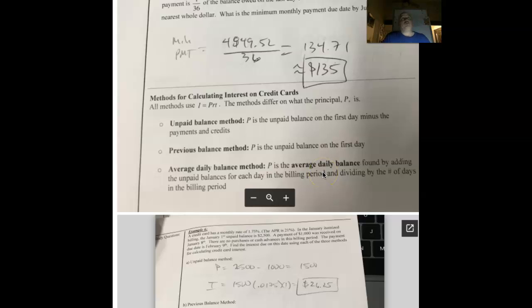So for example, make a basic example. Let's say a month is 30 days and for 15 days someone owes $400, and for the other 15 days, let's say they made a purchase, they owe $600. So if half the month they owe $400 and the other half of the month they owe $600, that's an average of exactly $500 because it was exactly 15 days for each amount.